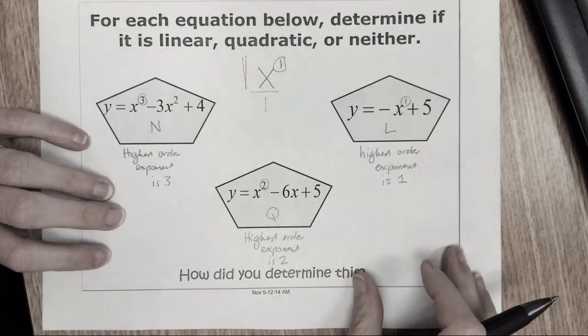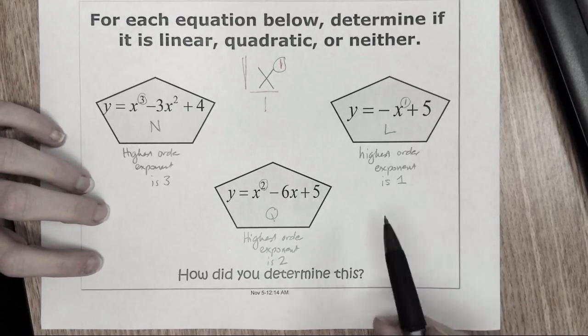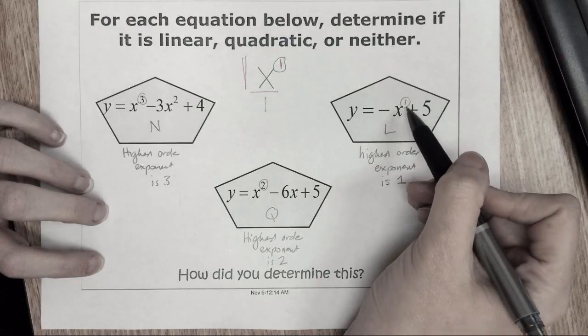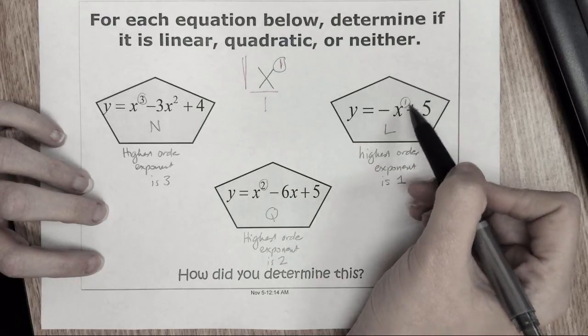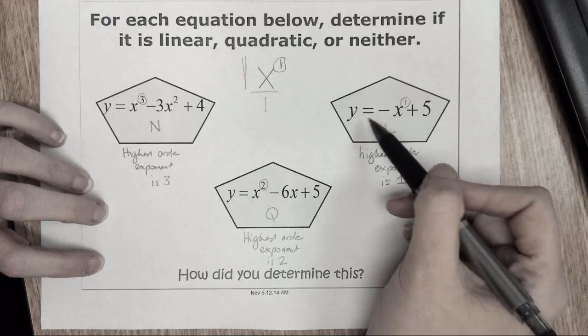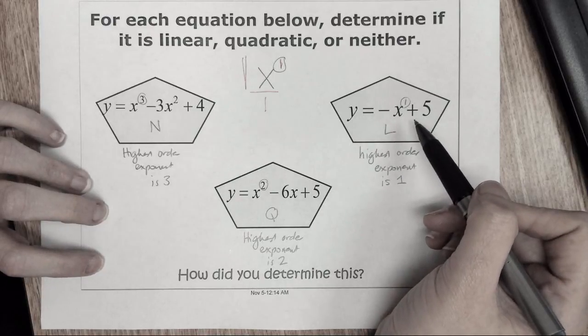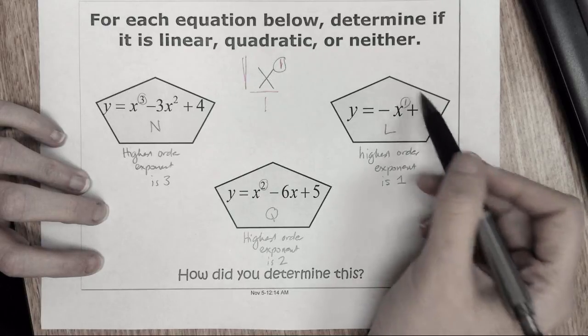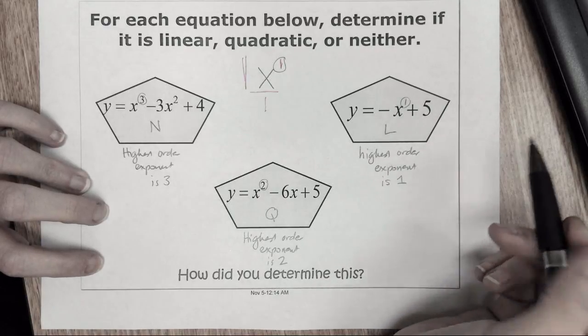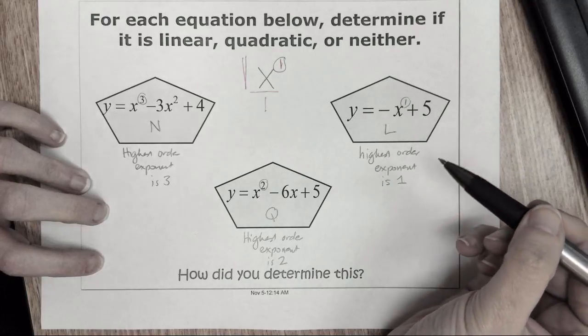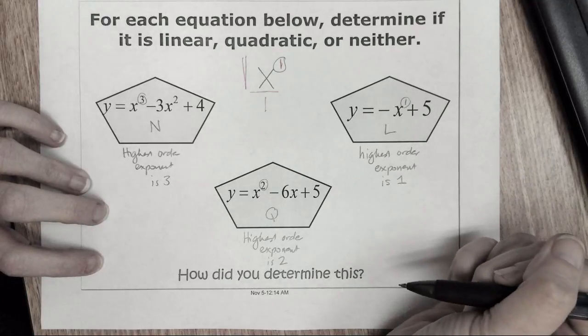So when I look to see if something is linear or quadratic, linear means it's either got no exponent or it's got an invisible exponent. I had a lot of people today say, well, that one's linear because it's in slope-intercept form. But remember, we have other forms of linear equations. We've got standard form, ax plus by equals c. We've got point-slope form, y minus y1 equals m times (x minus x1).